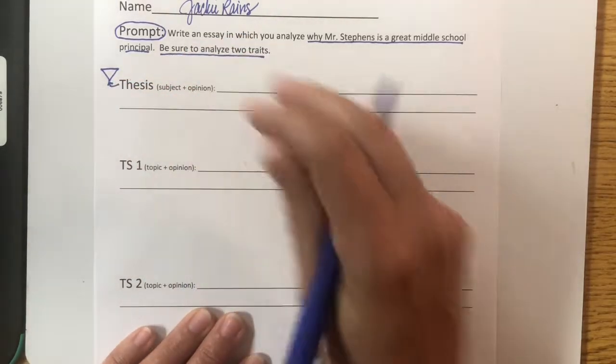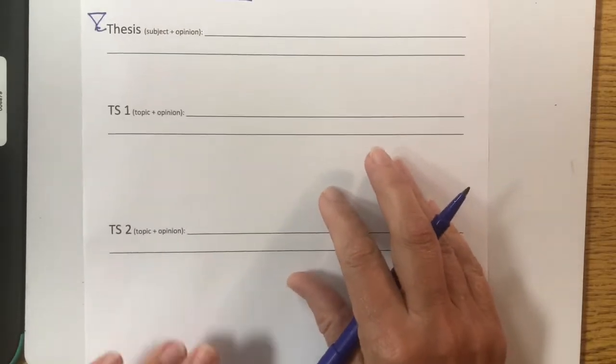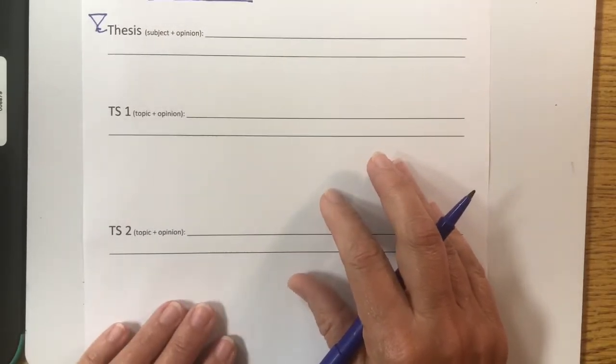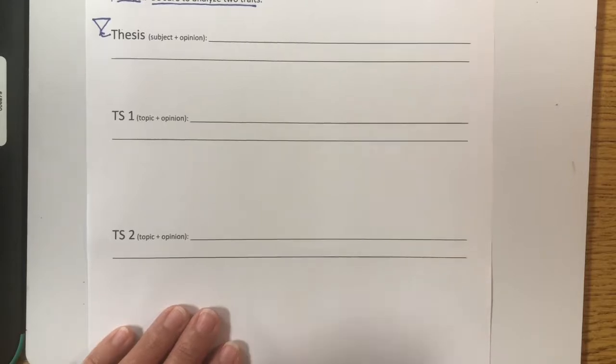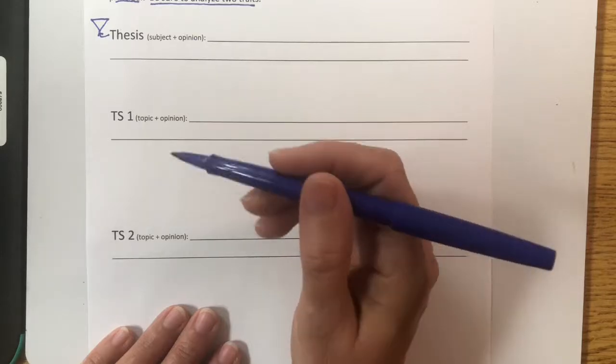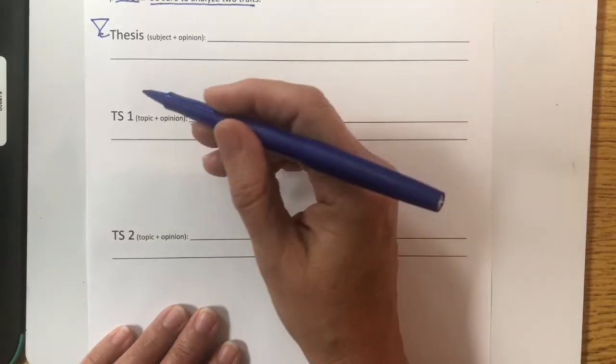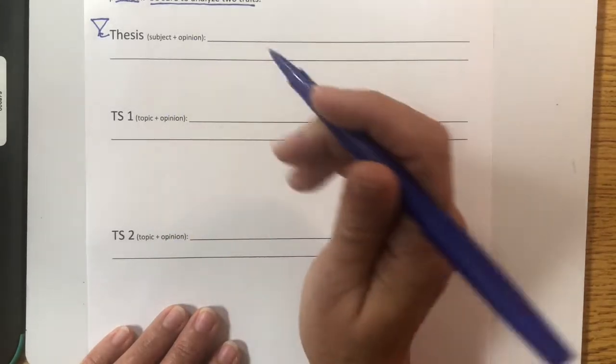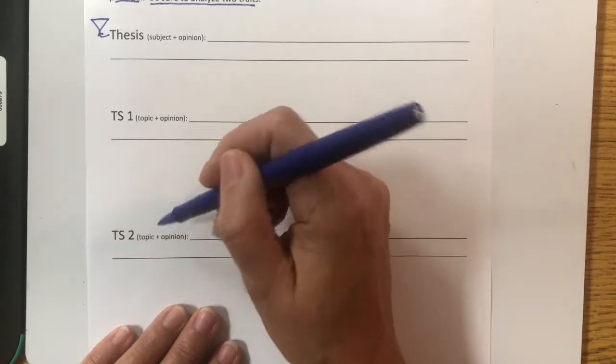Then you're going to have, in this particular practice, this challenge, only 2 body paragraphs this time. And I've told you that when the subject and opinion get married, they have babies and they're always twins or more. Lately, we've been doing topic sentence 1, 2, and 3, so they've had triplets. But today, just twins.